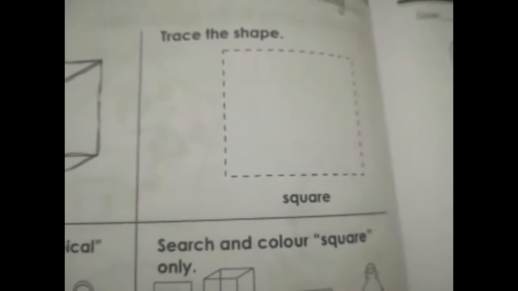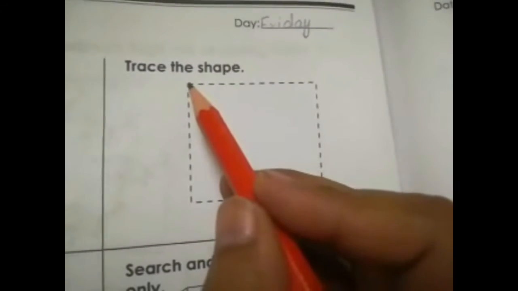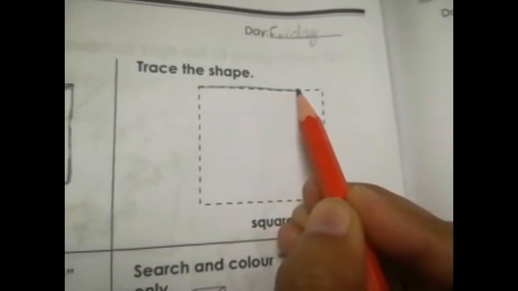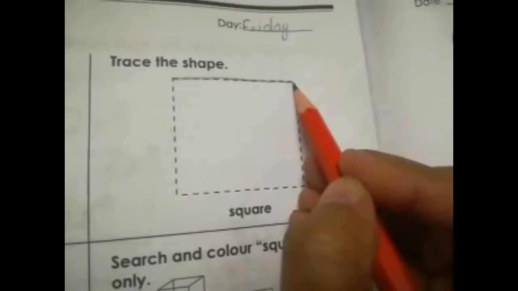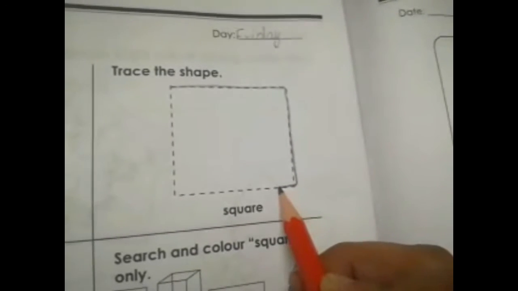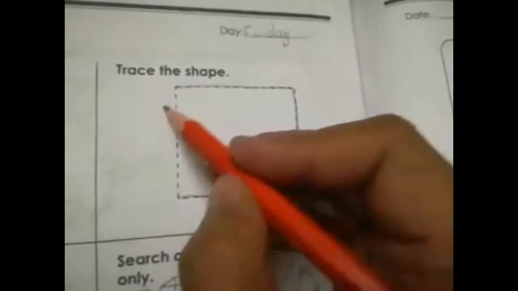What is this shape? Yes, this is square. Trace the square shape. Make a straight line like this. Very nice. Now make another line. Trace another line like this. Now trace the third line. Yes.